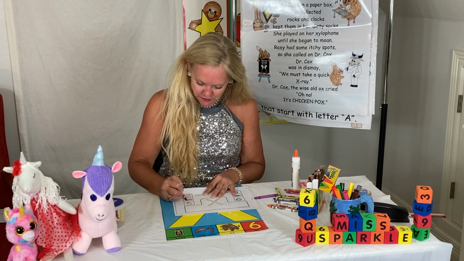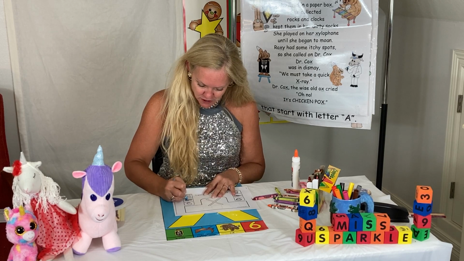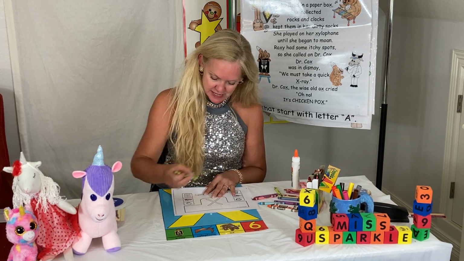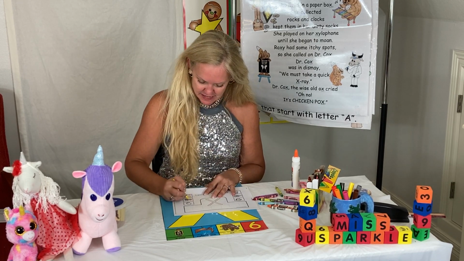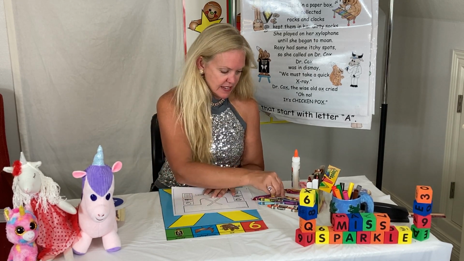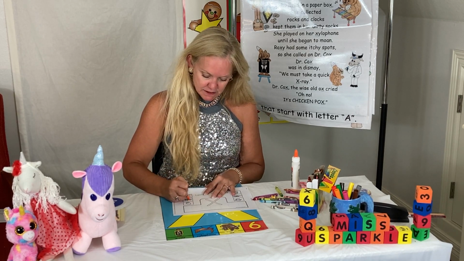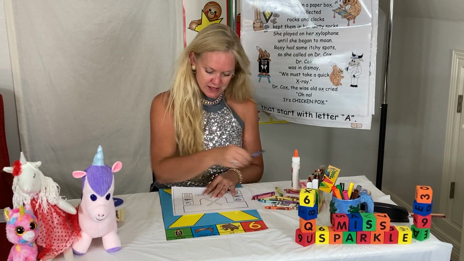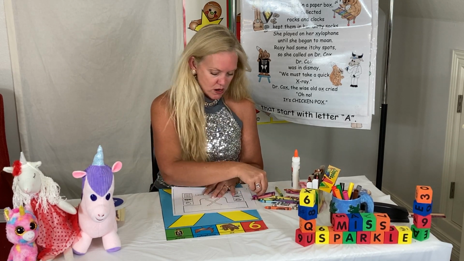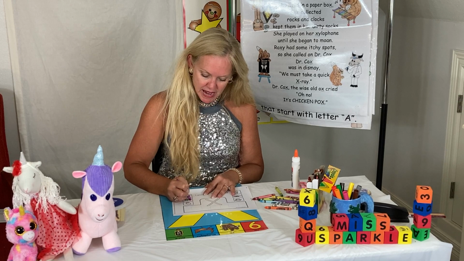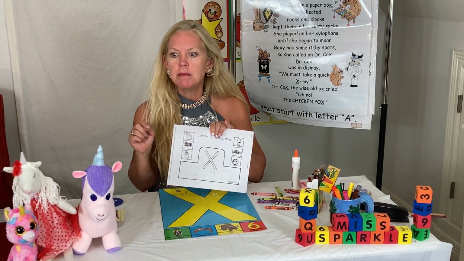Because if you ever had one when you were a baby, the baby ones are all beautifully colored. And here we go. See, one more. There's my xylophone.